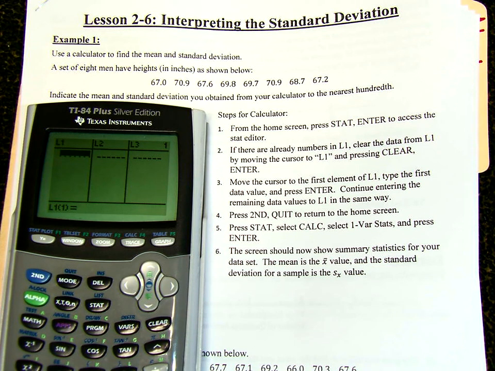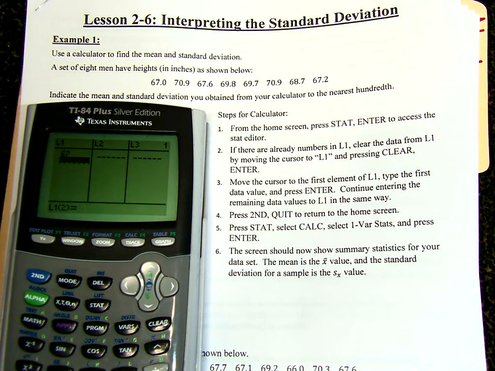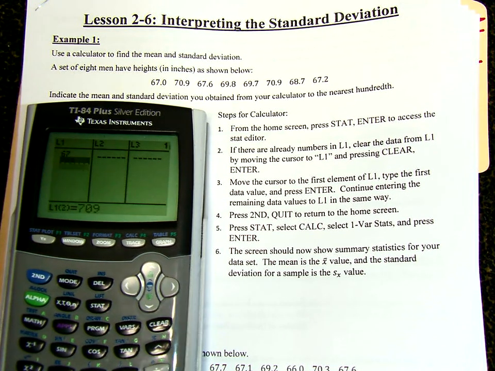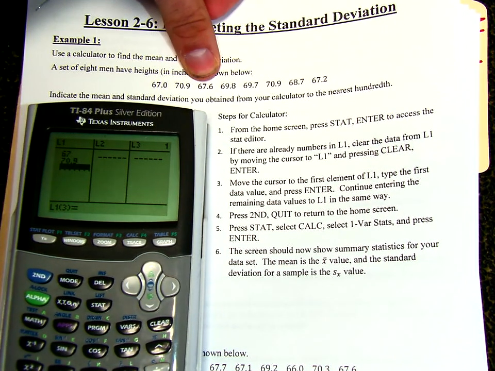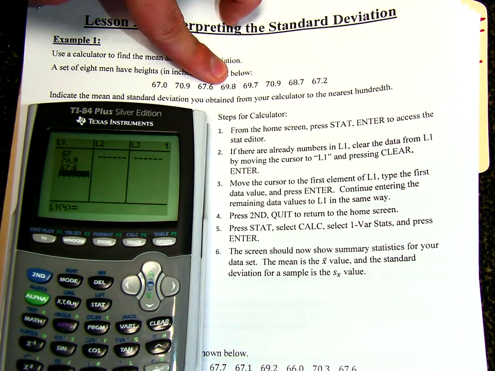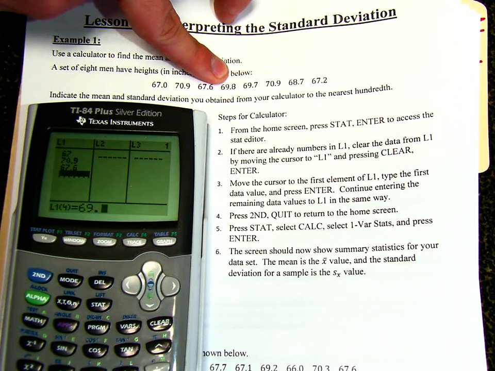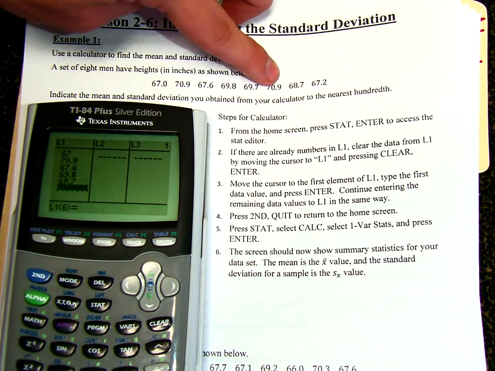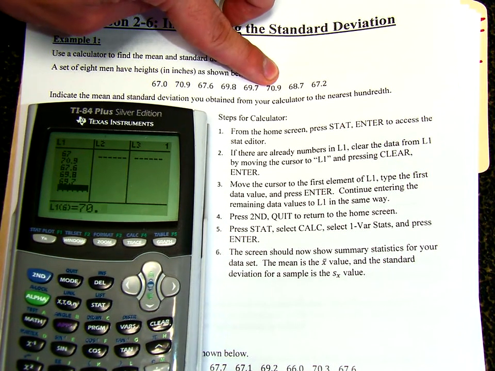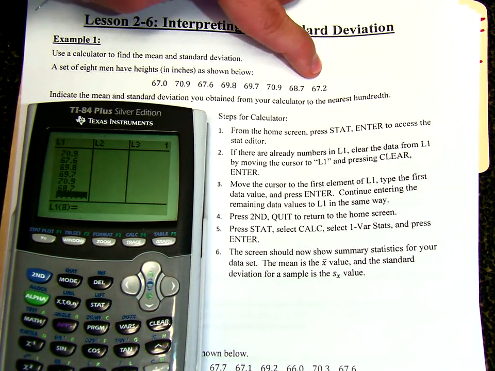So I'm going to start with a blank list. L1 is just list 1. I'm going to type in 67, then 70.9, and hit Enter. Then the next one, 67.6. Hit Enter. Then 69.8, then 69.7, then 70.9, then 68.7, and then 67.2.